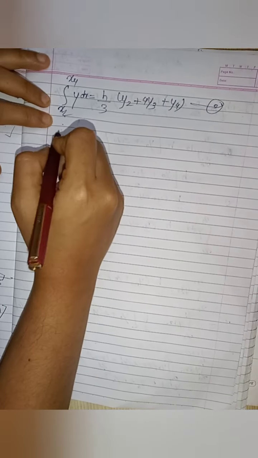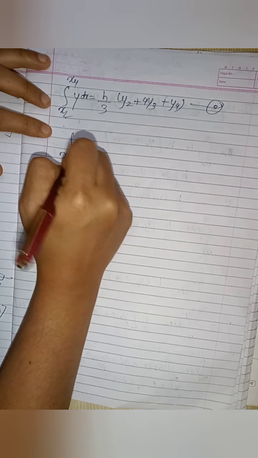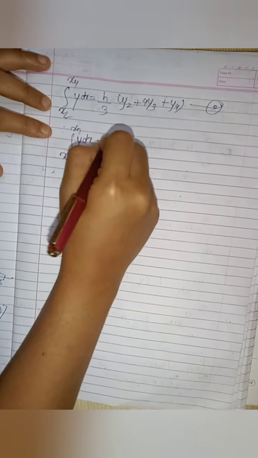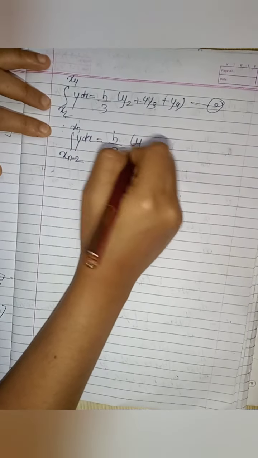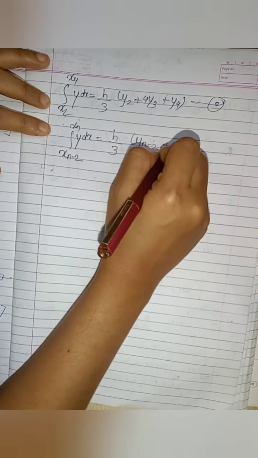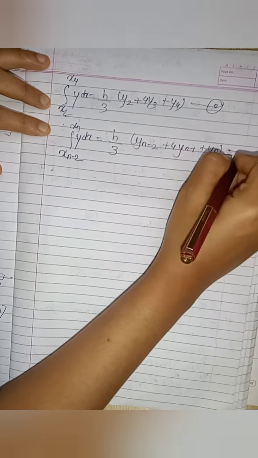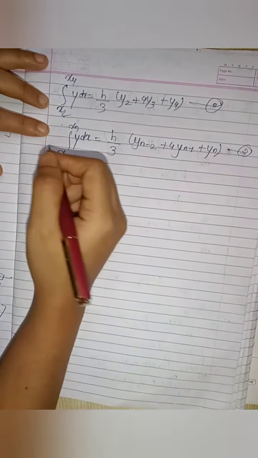So going in this manner, we'll get integral xn minus 2 to xn y dx equals h upon 3 yn minus 2 plus 4 yn minus 1 plus yn. This is the third equation.